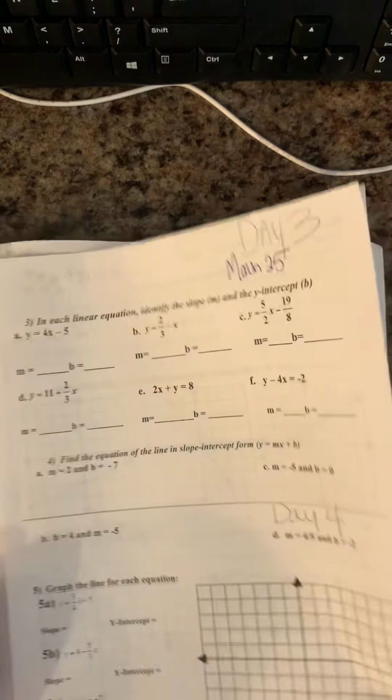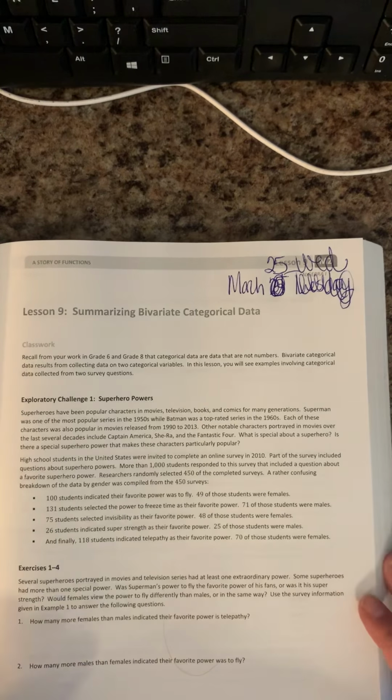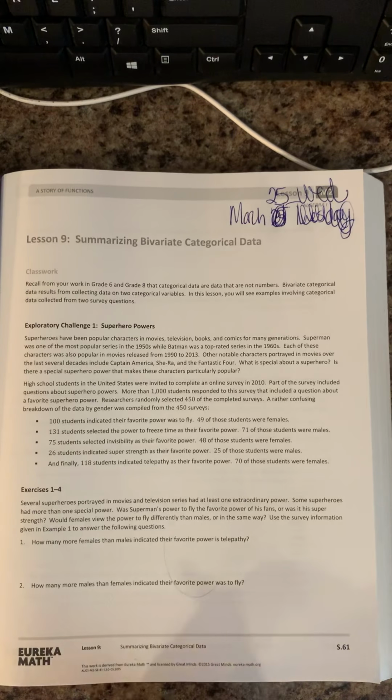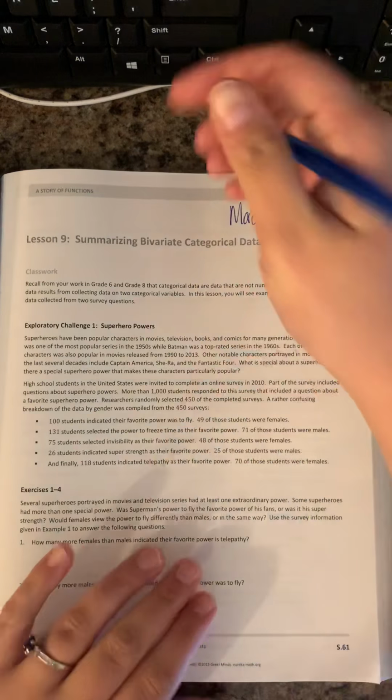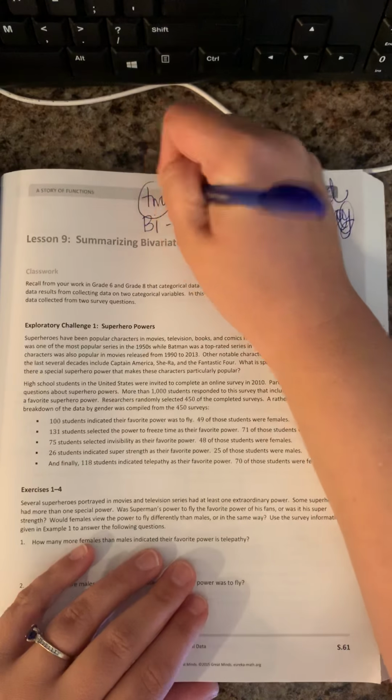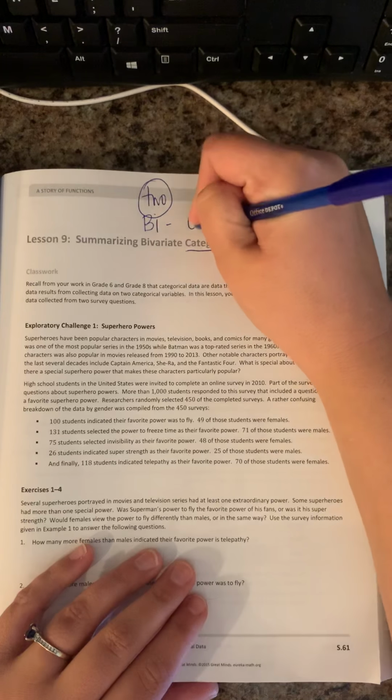All right, and then we are going into lesson 9. I was going to start it early on the last video, but then I changed my mind. We're on S61 because today we're going to talk about a different type of graph. We're going to talk about bivariate categorical data. So I'm seeing 2 words in there. The bi meaning 2, and then the categorical meaning category.